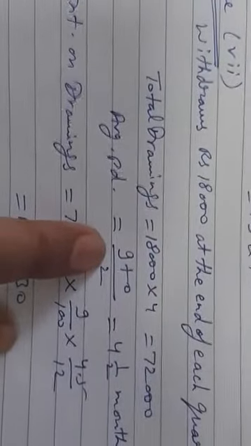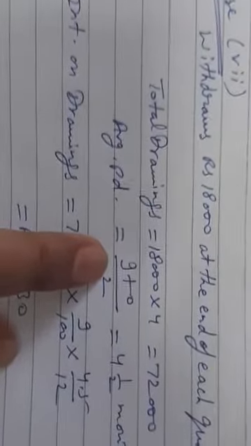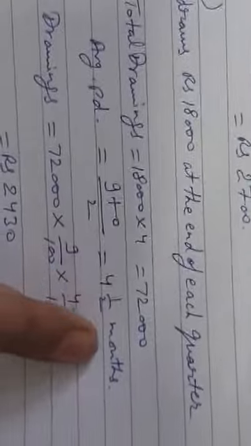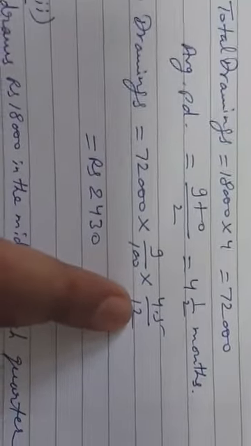So for the first withdrawal, the amount is utilized for 9 months, and for the last withdrawal, the amount is utilized for 0 months. So 9 plus 0 upon 2, 4.5 months, will be the average period. By putting the formula, interest on drawing is equal to 72,000 at the rate of 9%, 4.5 months average period upon 12, which will give you an amount of rupees 2,430.